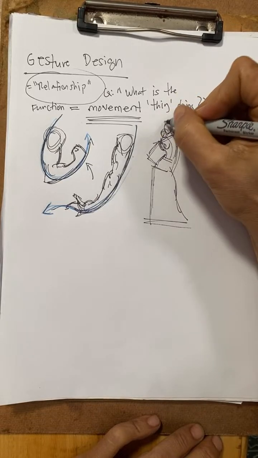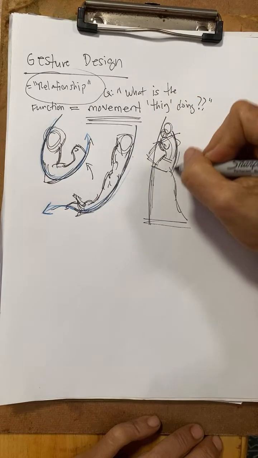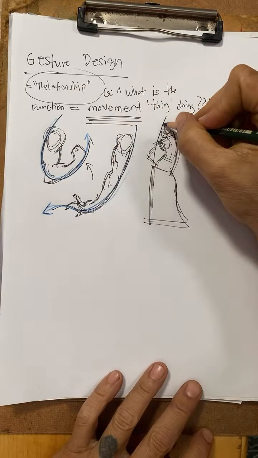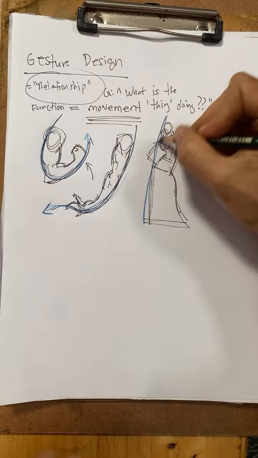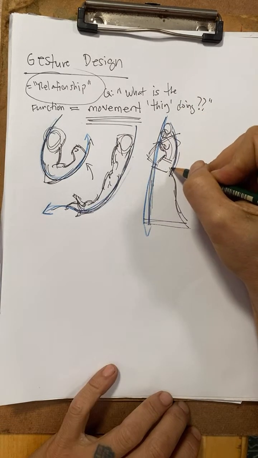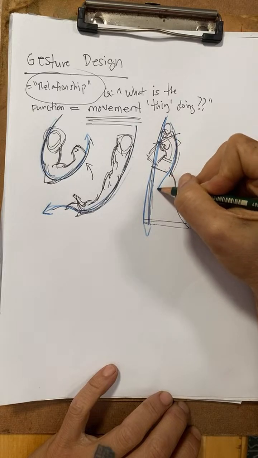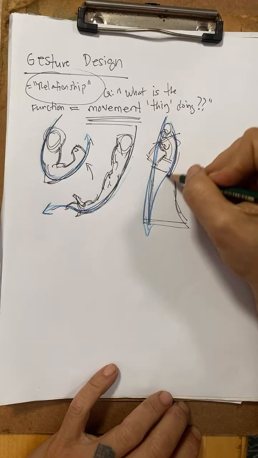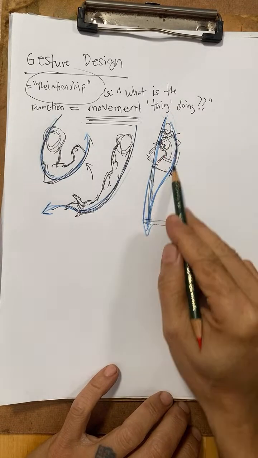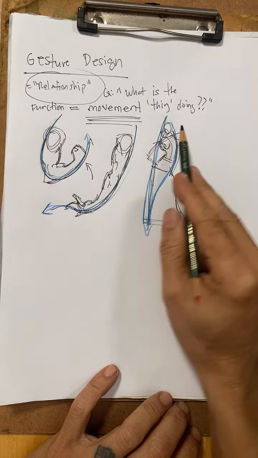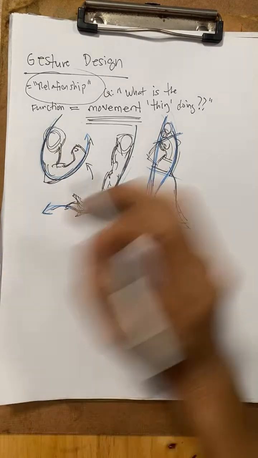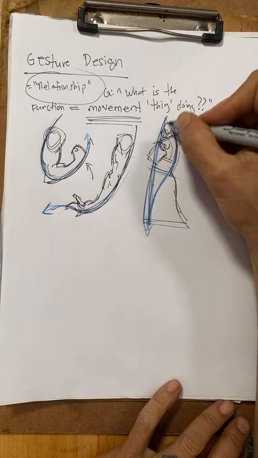Well, the figure is basically standing. So that is really the action line of the pose, or we can start with the main mass of the torso. We'll talk about that in a minute. See, so that's the simple action of the figure. What is the thing doing? It's standing in contrapposto.